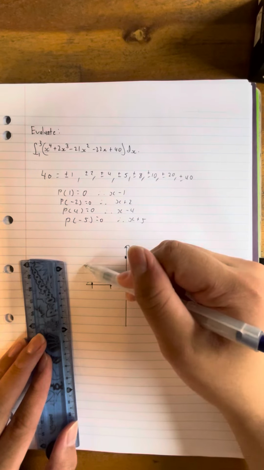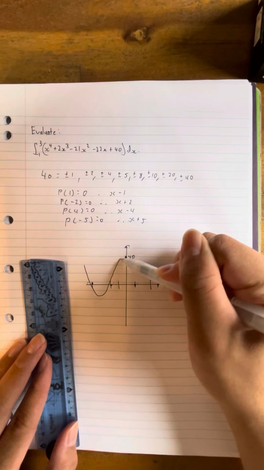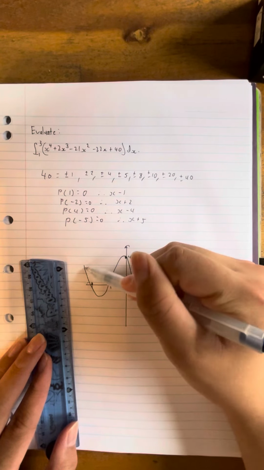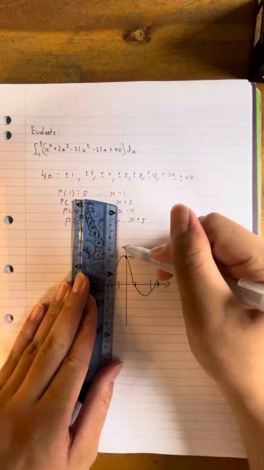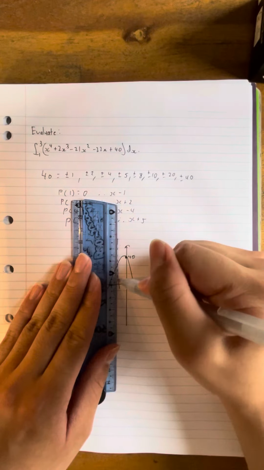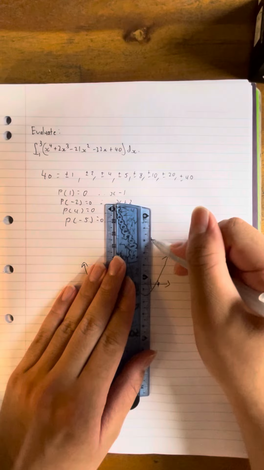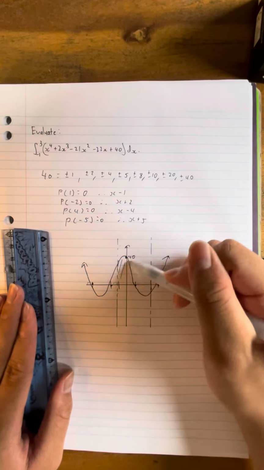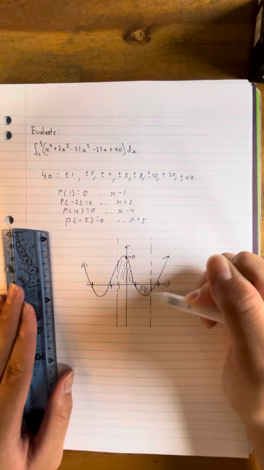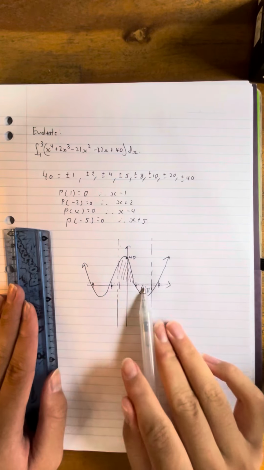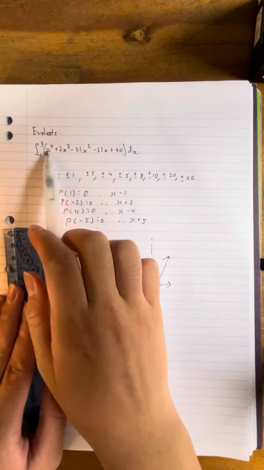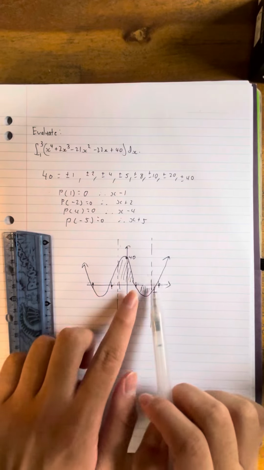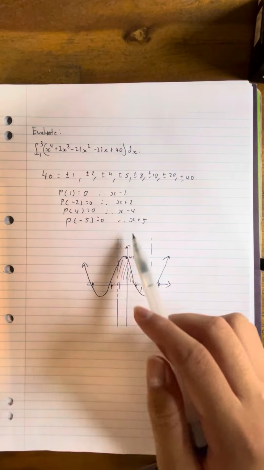So the graph should look something like this, going up and down like that. Something like that. So the boundary for this graph is about here. Therefore, the area we are concerned with is this part and this part. Integrals deal with a signed area, so we can't just take -1 to 3. We have to split it up into this positive part and this negative part, because positive is above the x-axis, negative below the x-axis.